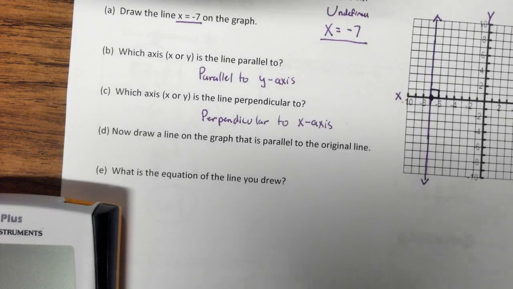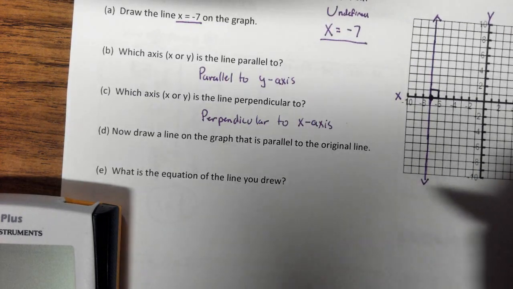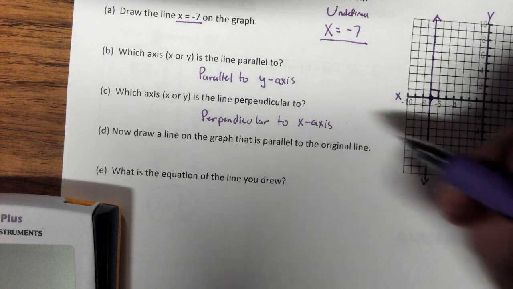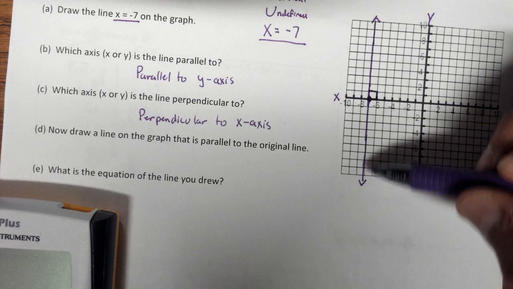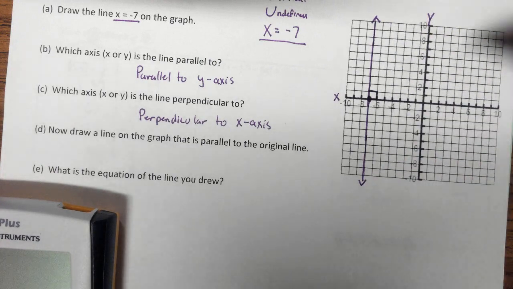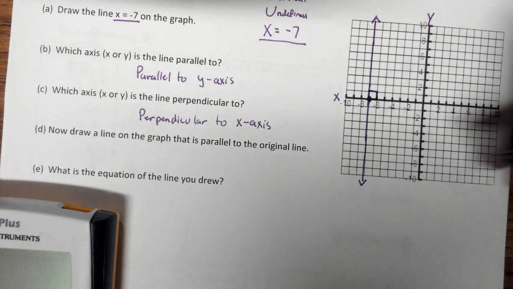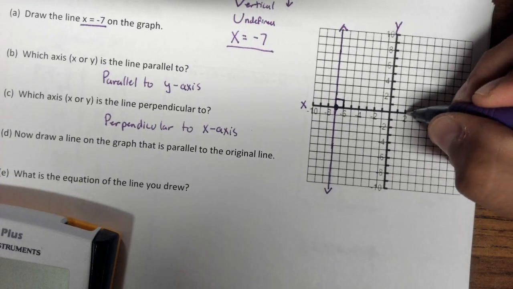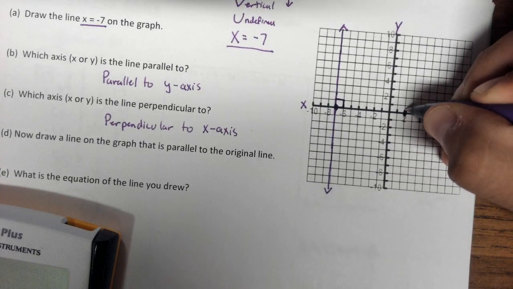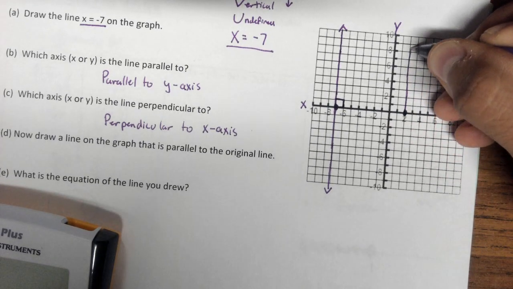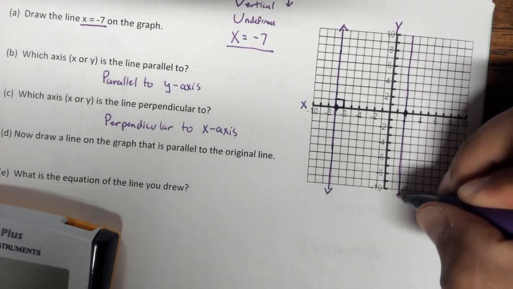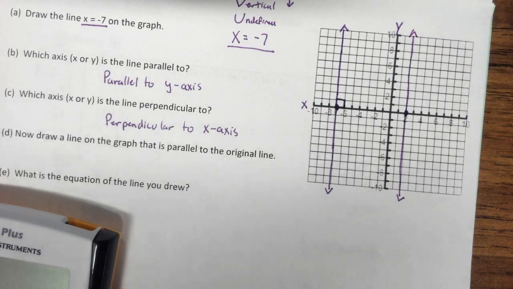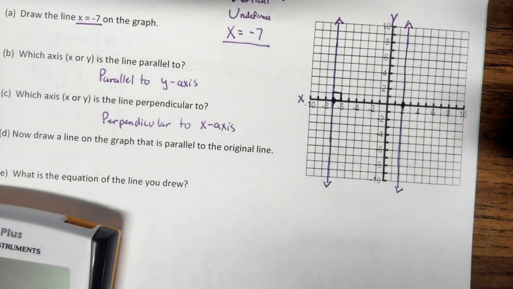Okay? Part D says now graph the line that is parallel to the original line. So all I have to do is just draw a line that's parallel to it. If it's a line that's going just straight up and down, I just have to literally go anywhere else on the graph and just draw a line. That same thing goes just parallel, just goes up and down. So it just rises without ever running. So there's the line that I created. Again, not a magical way of me creating it, I just created it.